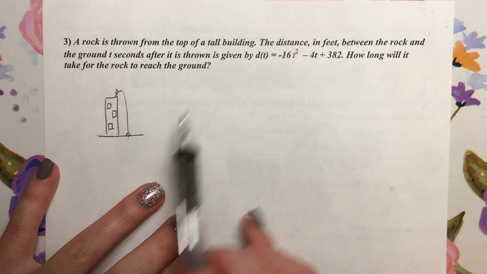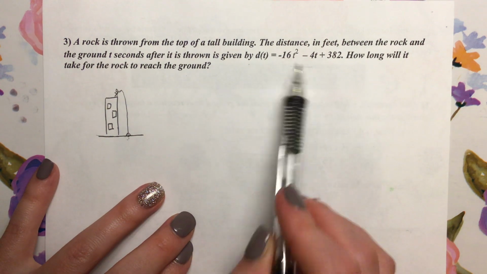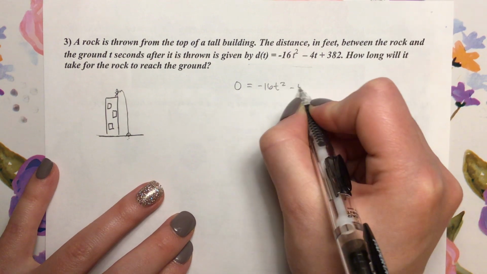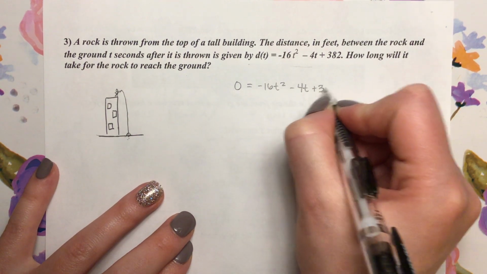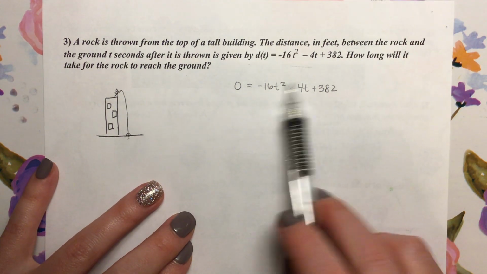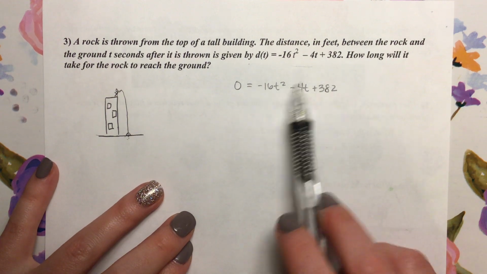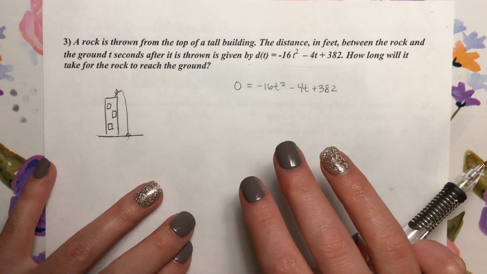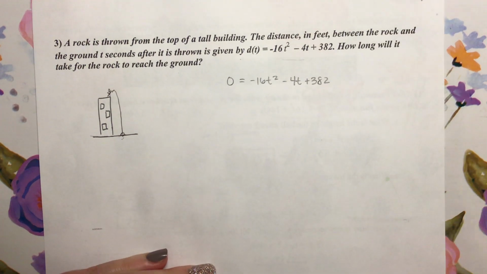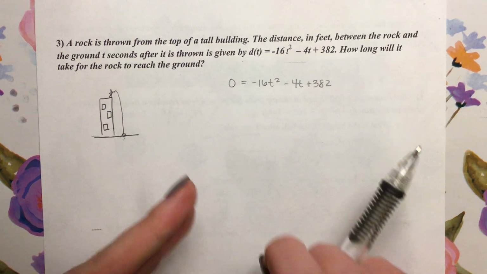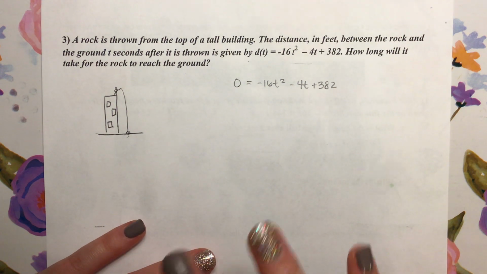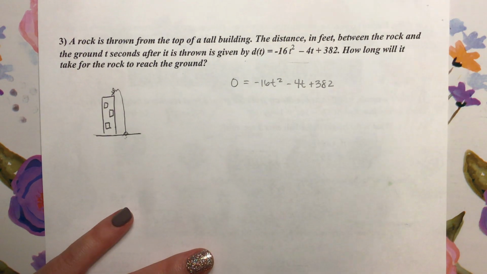So if distance is 0 to the ground, I need to set this equation equal to 0. So I'm going to say 0 is equal to negative 16t squared minus 4t plus 382. Now, our options are to factor, to graph, or to use the quadratic formula. So those are my 3 options. We don't really want to graph. We might possibly be able to factor, but these numbers are kind of big, a little inconvenient, so we can try the quadratic formula. Also, just so we can practice it a little bit more. So I'm going to use the quadratic formula, but you might be able to do something else.